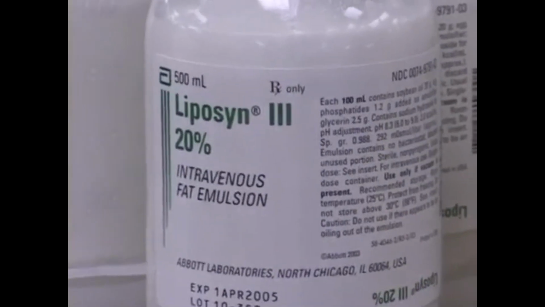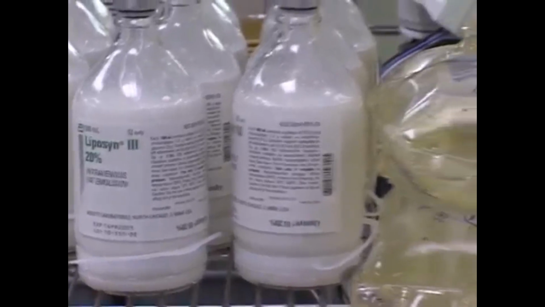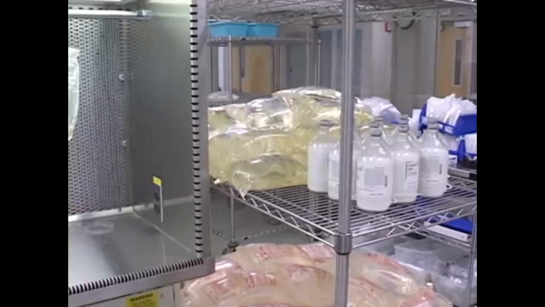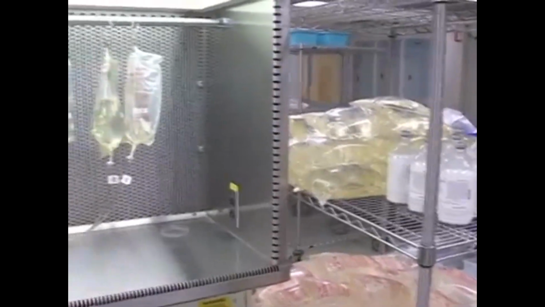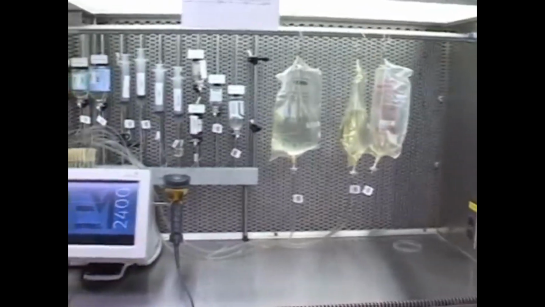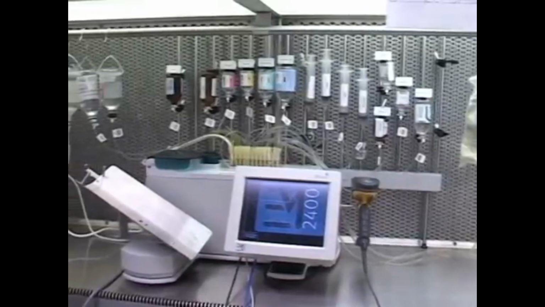TPN, or total parenteral nutrition, refers to IV administration of the nutrients needed to sustain life. TPNs contain carbohydrates, proteins, fats, water, electrolytes, vitamins, trace elements, and may also include such drugs as heparin. TPN solutions contain base components and additives. Base components are usually mixed first and make up much of the volume of the TPN. These solutions are generally administered by a pump to maximize safety.